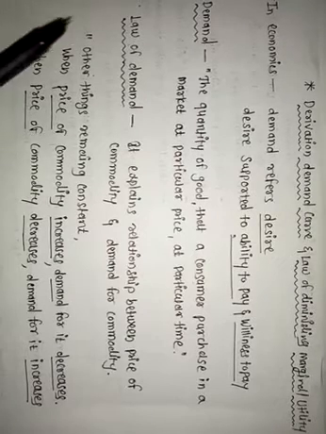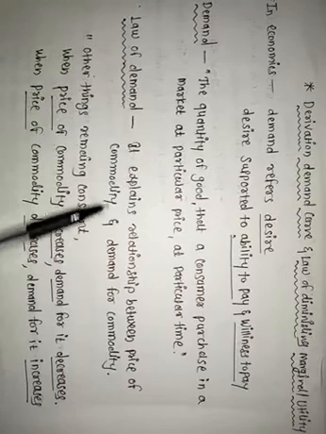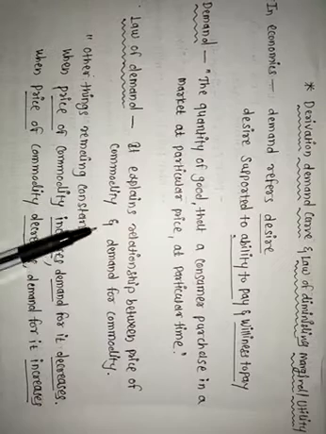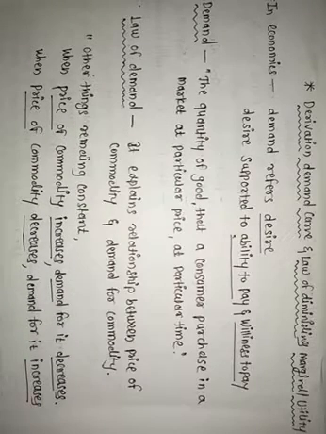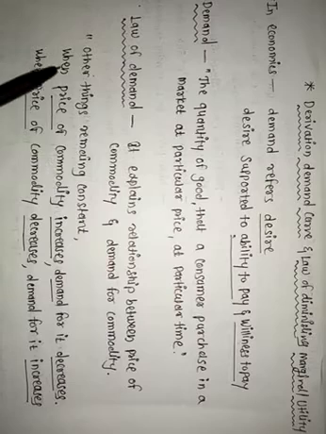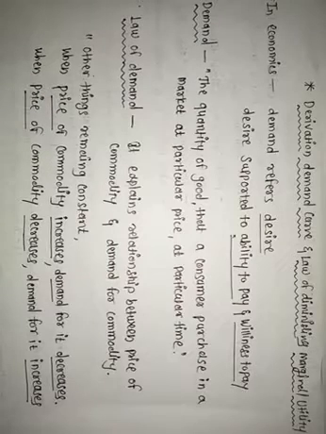And the law of demand explains the relationship between the price of a commodity and the demand for the commodity. Here, the law of demand tells us, other things remaining constant. Other things means prices of other goods, consumer income, and preference of the consumer. All these things are constant.